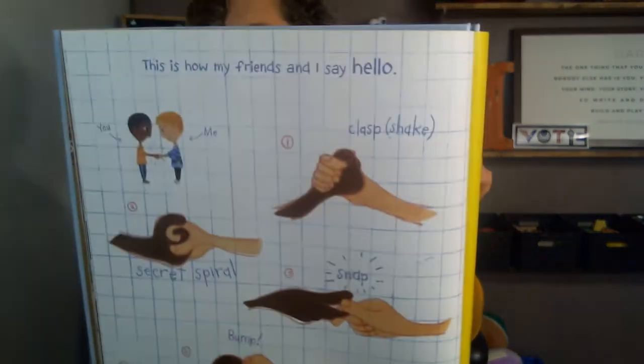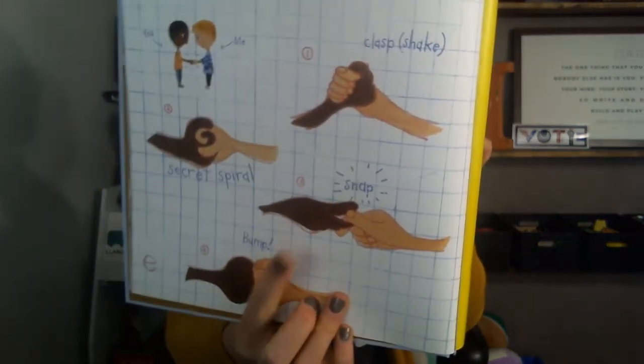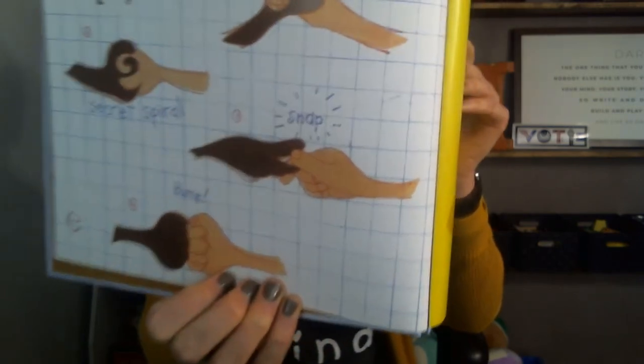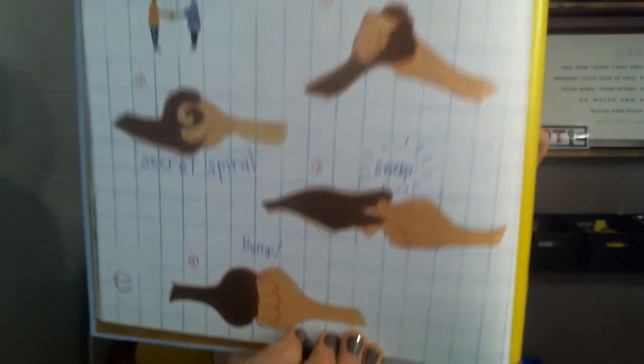This is how my friends and I say hello, says Elliot, and he shows, maybe this is how you say hello to some of your friends with a special handshake. A shake, a secret spiral, a snap, and a bump, right? Many of us might say hi to our friends with a fist bump. That's how Elliot says hello to his friends.